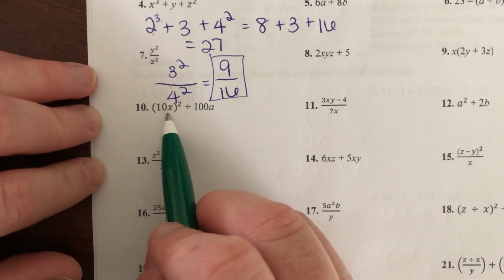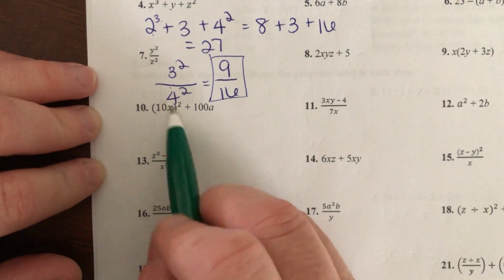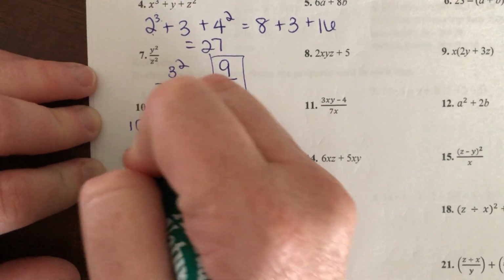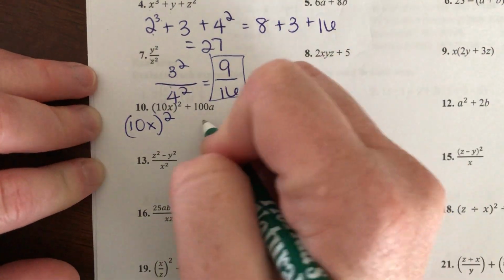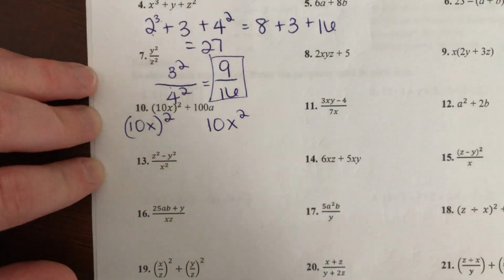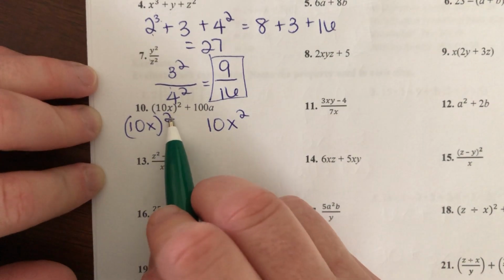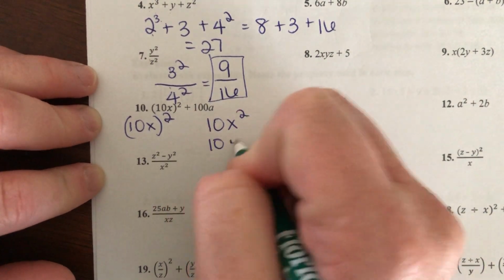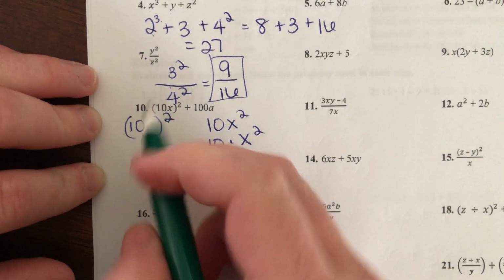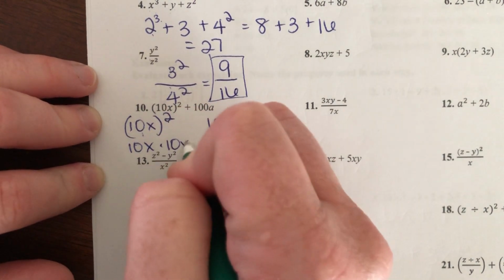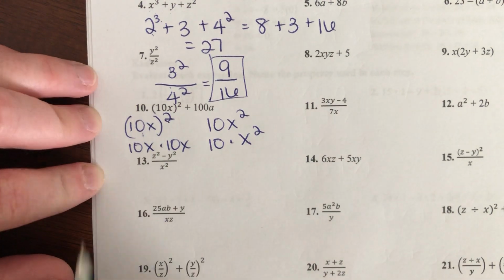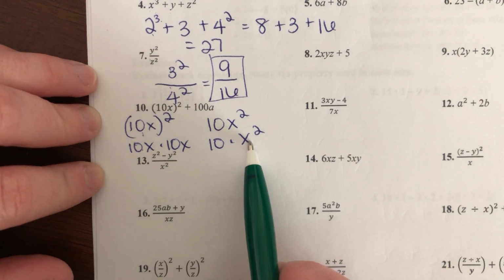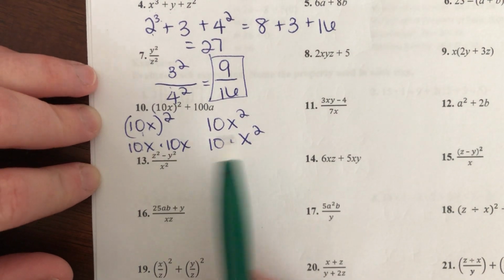10 is 10x, and whatever all that is, first we multiply those together, then we square it, right? Those parentheses matter. 10x squared is different than 10x squared like this, right? That exponent only applies to the term in front of it. So here, we're saying 10 times x squared. Here, we're saying 10x times 10x, because squared means you multiply the base times itself. 10x times 10x is 100x squared. 10 times x squared is 10x squared. Those are two different answers, right?